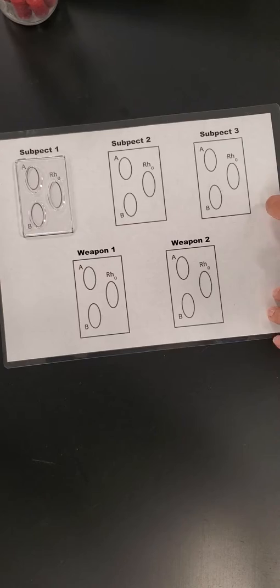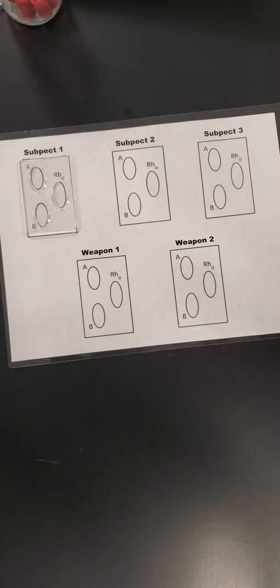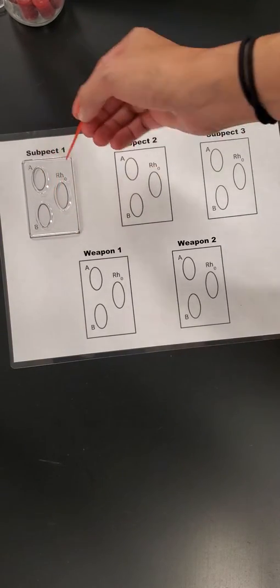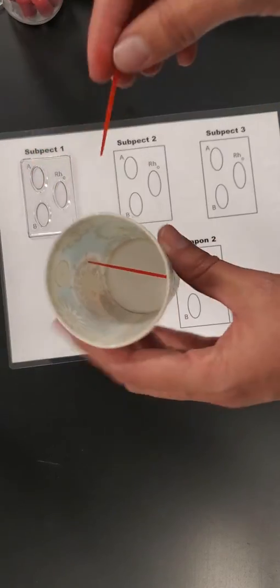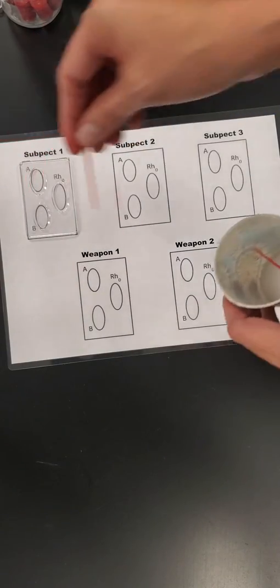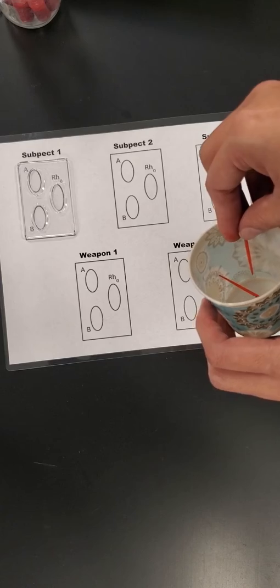The only thing that I do want to emphasize is I'm going to be providing a little toothpick for you to mix the serum with the blood to see if there's any agglutination. Before you move on to the next one, rinse it in the cup. I'm going to be putting some water in there, rinse it, and then mix the next one because I don't want any cross-contamination. So you should be rinsing quite often.